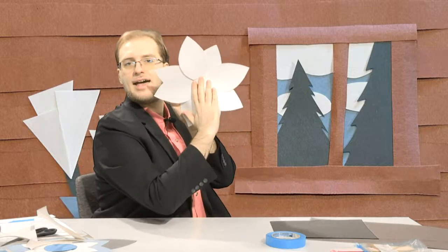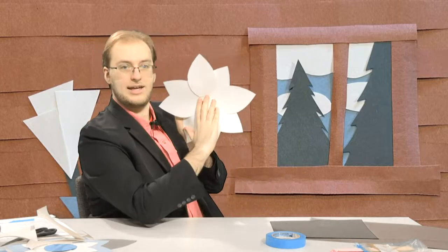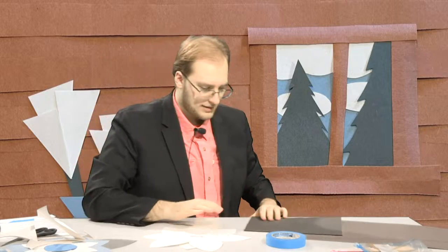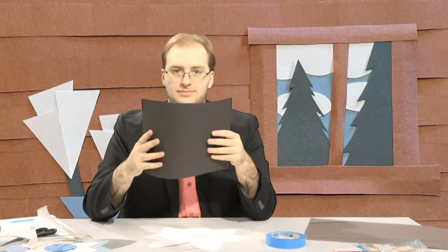In this case, I've arranged them simply as, well, 8 pieces. Now you'll want the center of your flower. In this case, I'll be using black.